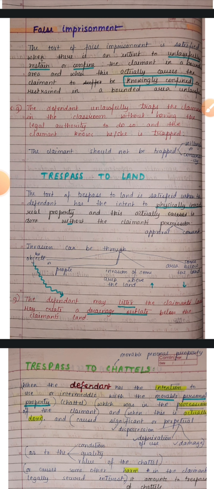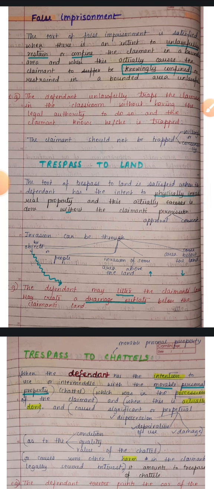For instance, defendant unlawfully traps a claimant in the classroom. There can be a question in your exam asking, if a teacher unlawfully confines a student in a classroom for being mischievous, is it illegal or not? Obviously it's illegal. And which tort can be used to sue the teacher? You will write false imprisonment and explain the point that I mentioned here and everything that's there in the textbook.